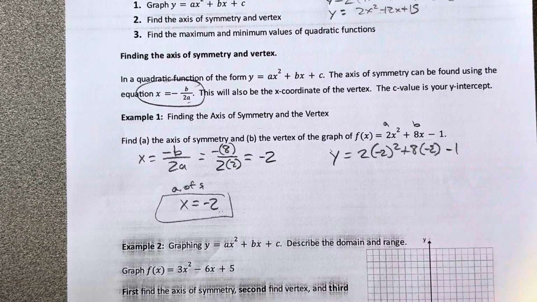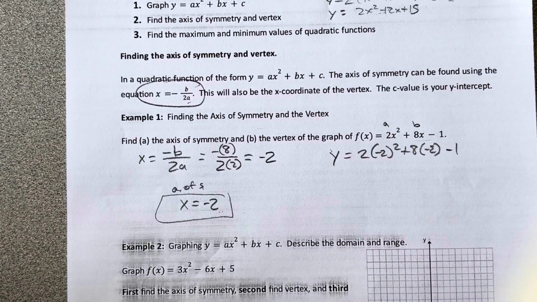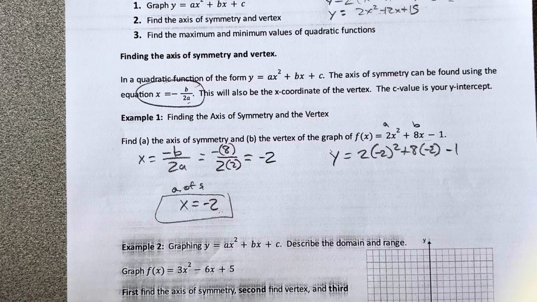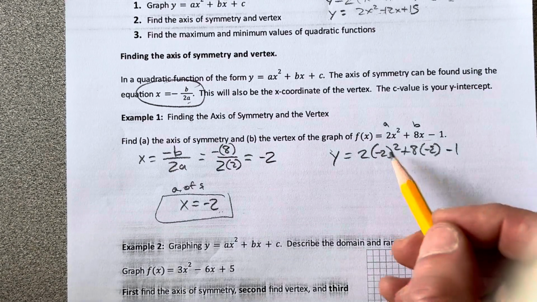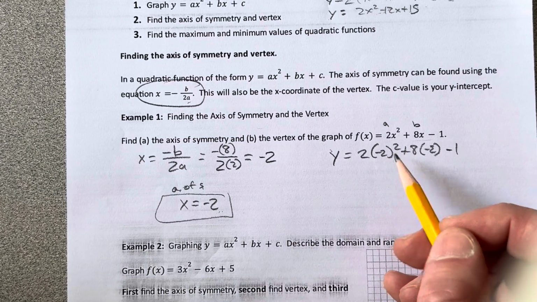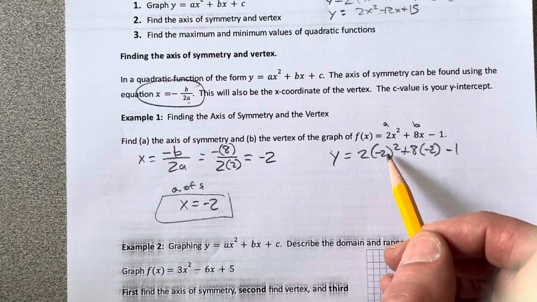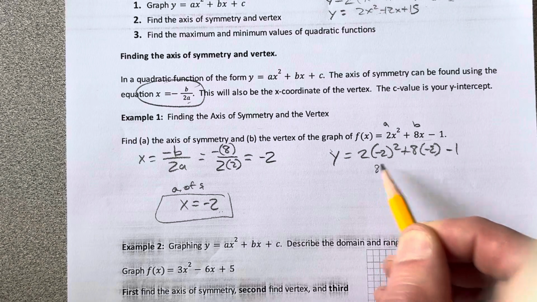And class, as some of you are starting to find out, you want to be really careful with entering this into your calculator, or you can do it by hand, which oftentimes isn't too bad. I'll be kind of honest with you. You've got to do PEMDAS, order of operations. Square first, then get 4 times 2 is 8.